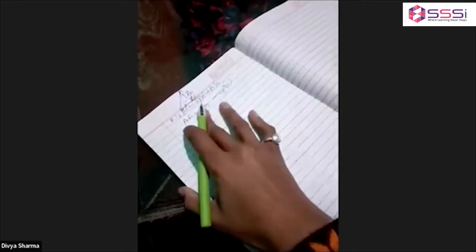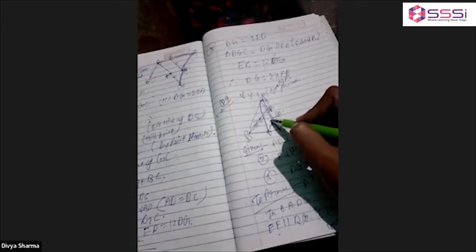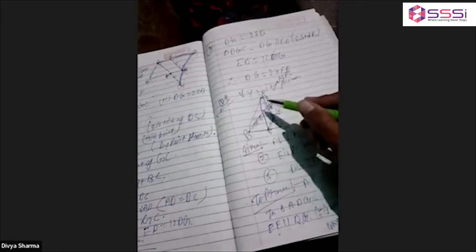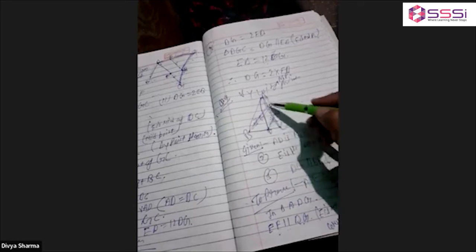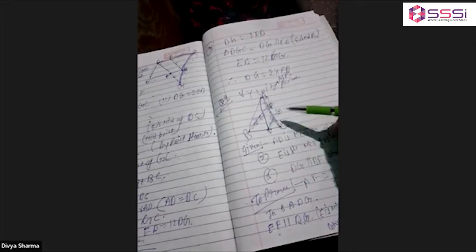After that, we will take another triangle. Which other triangle can we take using this figure? We have already taken triangle ADG and stated the reason. Another triangle which we can take, ma'am, BCF.